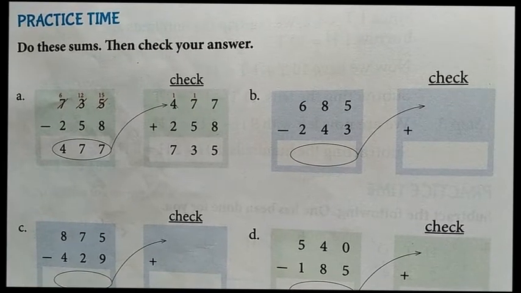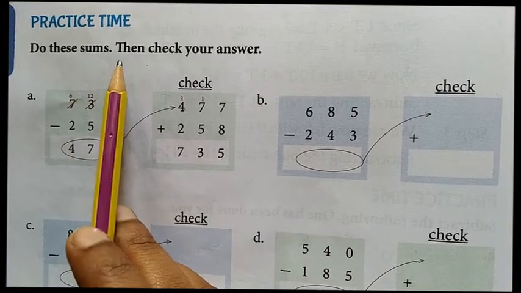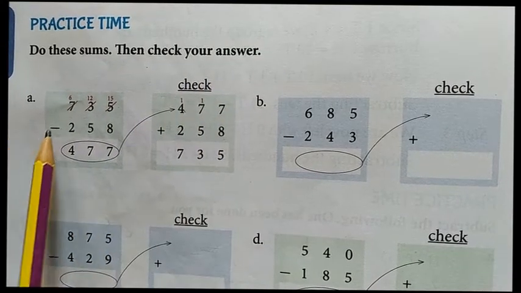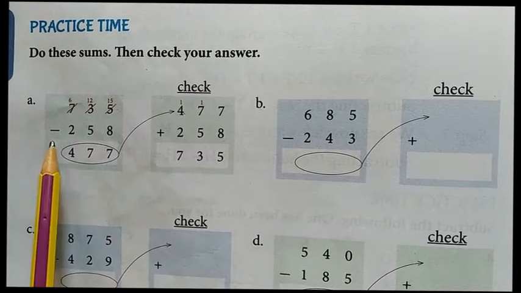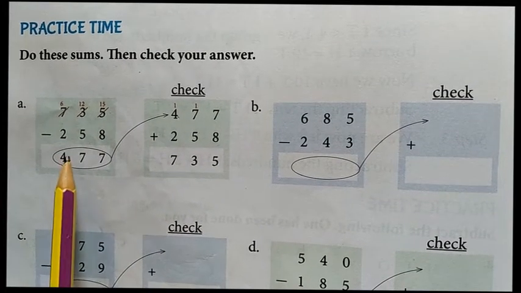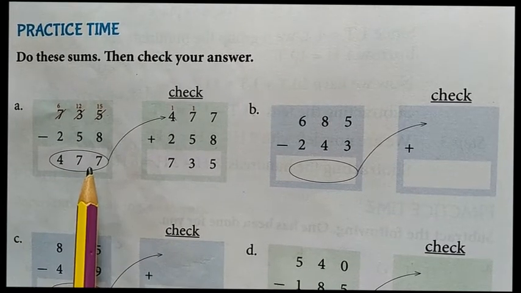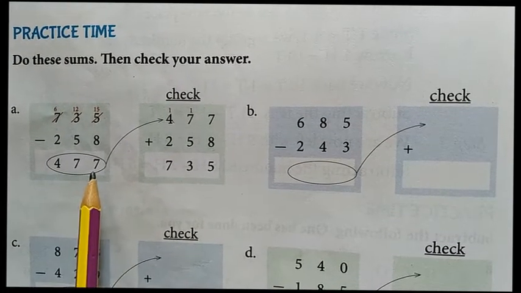Children, take page number 122. Question: do these sums, then check your answer. First one, 735 minus 258. When we subtract this number, we get the answer as 477. Then we have to check whether our answer is correct or not.